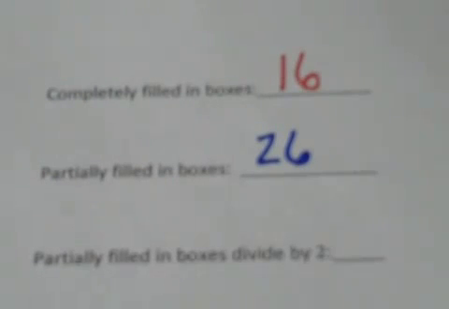Well, on average, half the boxes are filled with the irregular shape, and half the boxes lie outside the irregular shape. So if we divide by 2, then approximately 13 more full grid squares would be filled in.